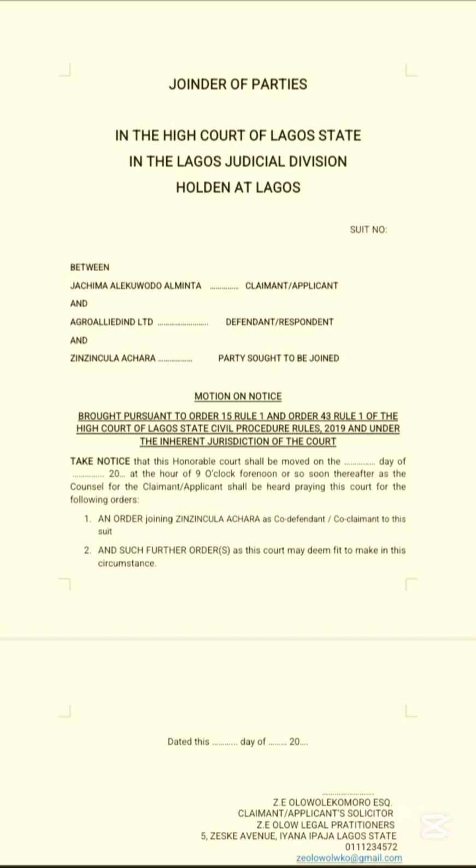Then you see this introduction, take notice, and so on. That particular introduction, you have to cram it just the way it is here. Then in this dates area, please don't fill the dates. It is the duty of the registrar to fill the dates that the court is going to sit on your matter.